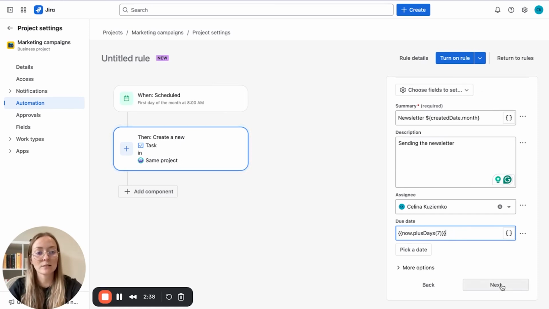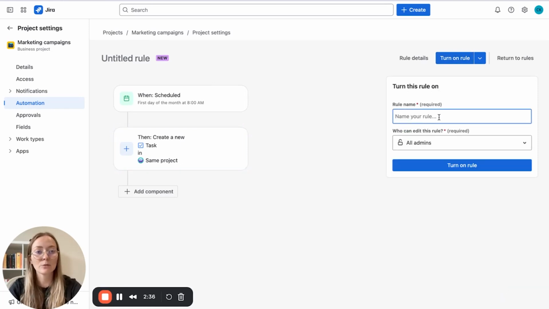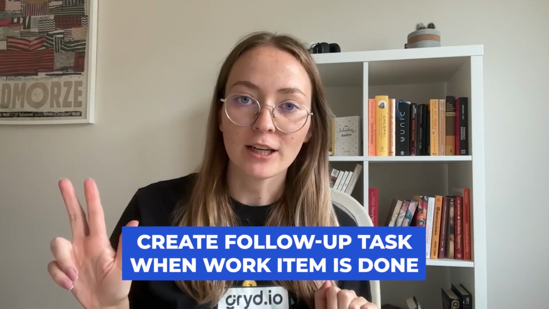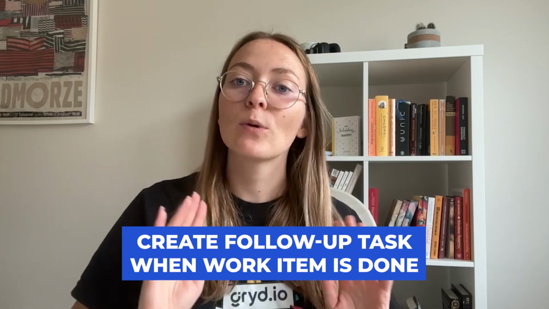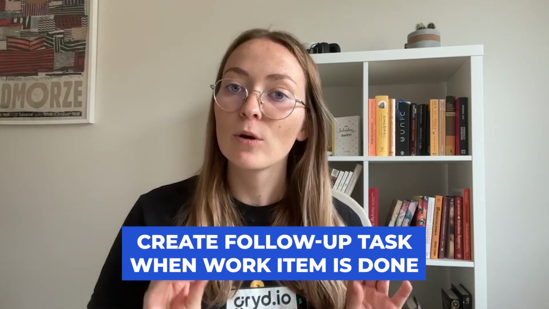And that's all. You can press next, turn on rule, remember to name it, recurring tasks, and let's turn it on. Okay, so this one is a little bit more difficult to set up, but still worth it and worth your time. So, number 3, create follow-up tasks when a task is done with a label.